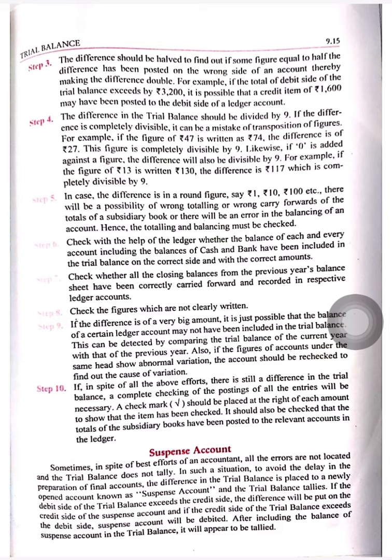At this time, this cannot be located. Or suppose we have made some amount error. We have put 1 lakh instead of 10 lakh. So there must be some error, and this error will be located by preparing the trial balance. It will not be tallied, so that particular difference will be transferred to suspense account. Okay. Let's move further.